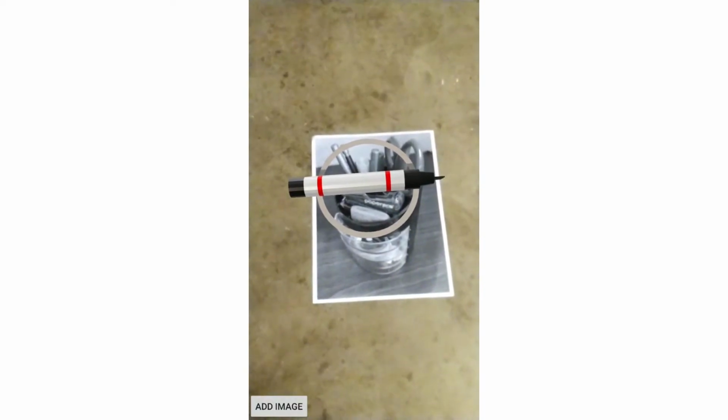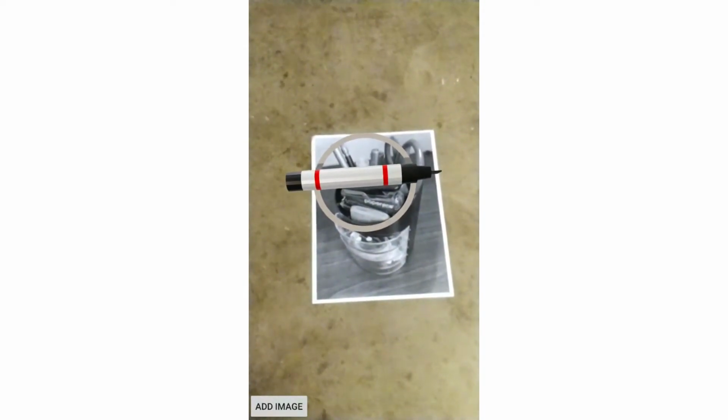So one of the things regarding the limitations of this is that the image has to be non-repetitive and have unique features. And if it meets those conditions, it will be able to be recognized just like the image that spawned this marker was.